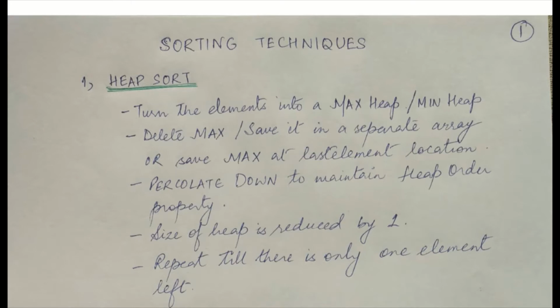Today's lecture is on sorting techniques. So, as part of your data structures course, we study different techniques which we can use to sort elements in a list. The list can be an array or a linked list. In your C programming course, you must have done at least one of these techniques where you sort a list of elements in an array.